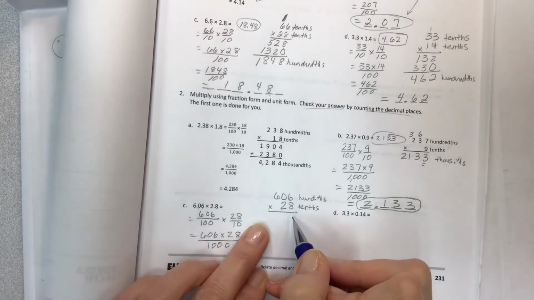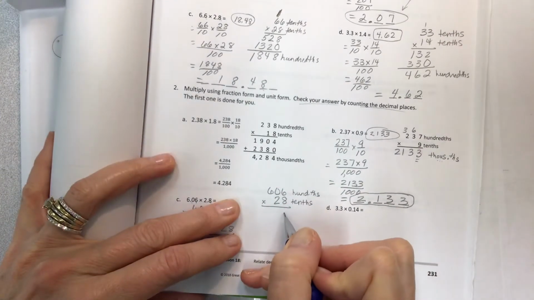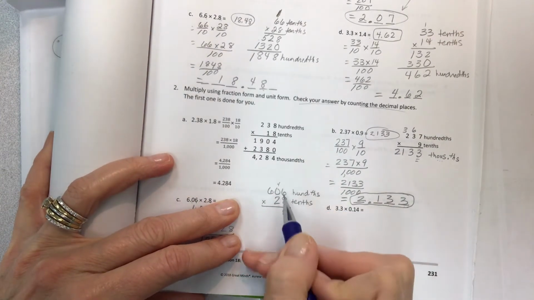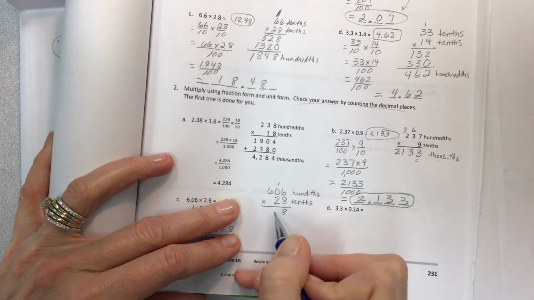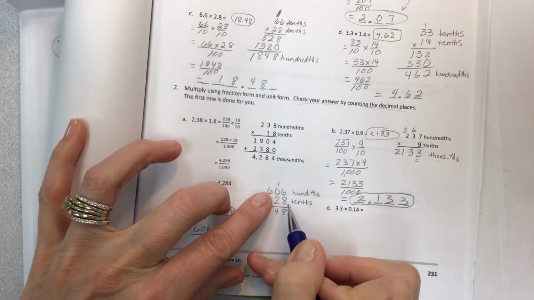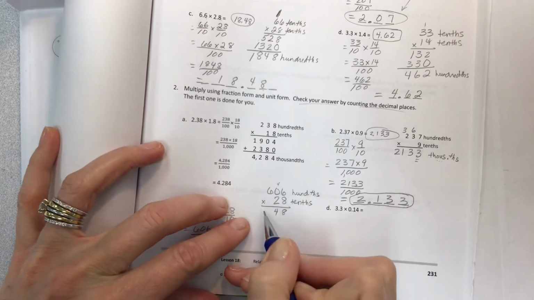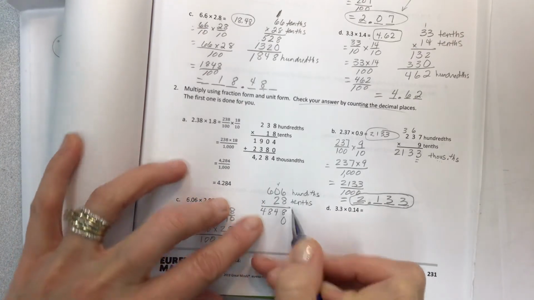Now there's nothing left for us to do but solve. 6 times 8 is 48. 8 goes down, the 4 goes up. But when 8 times 0 is 0, the 4 just comes right down. If ever you're multiplying with a 0 next, you can just put the answer. 6 times 8, 48. Hold the spot with a 0.